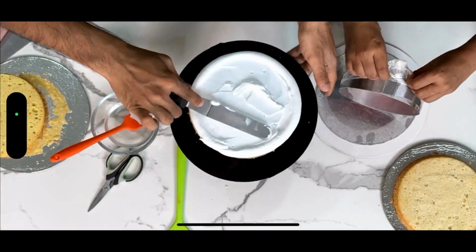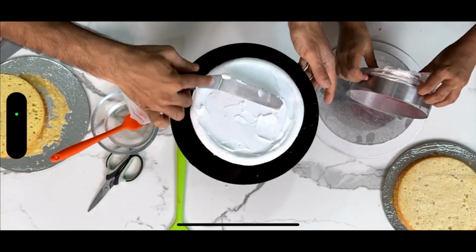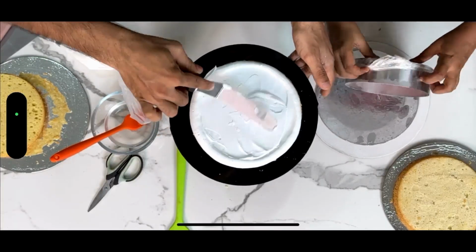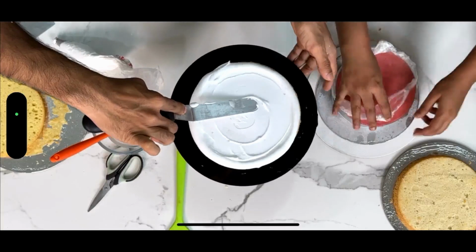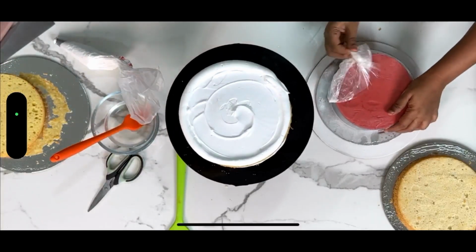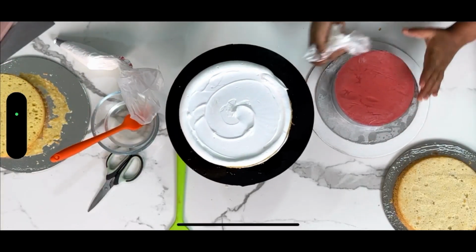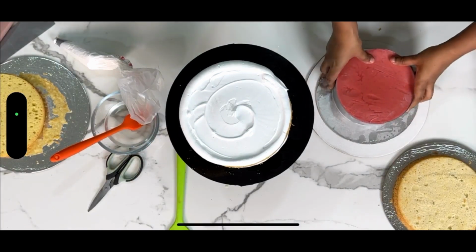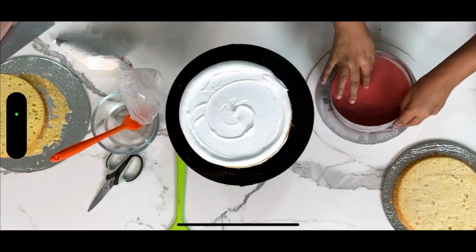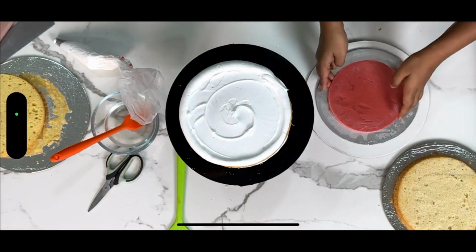Again, I'm going to remove the cling wrap from all the sides. Put it upside down. Peel the cling wrap carefully, slowly. And I'm going to push the insert. And it's come out easily.